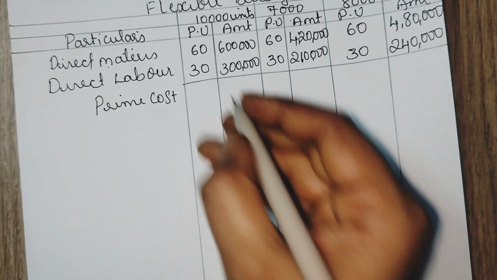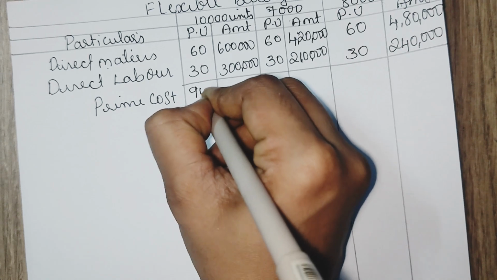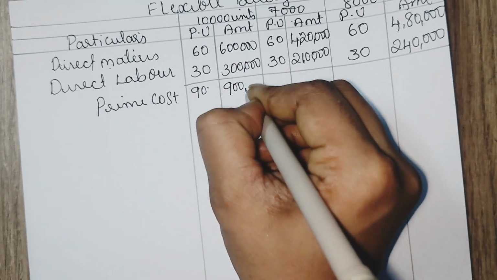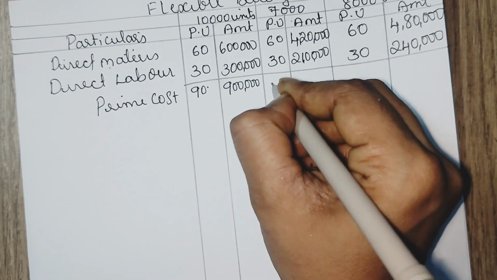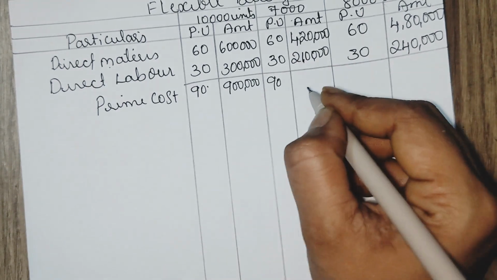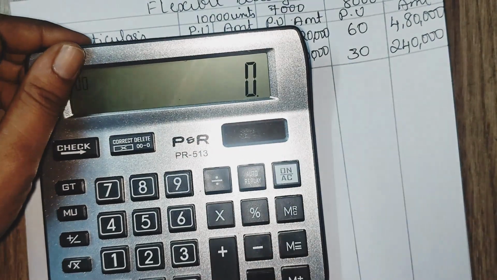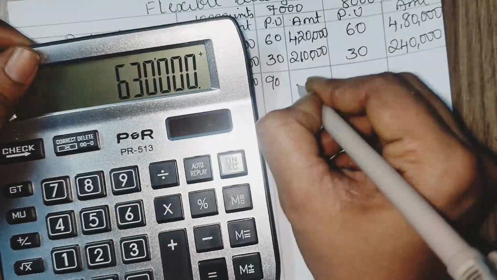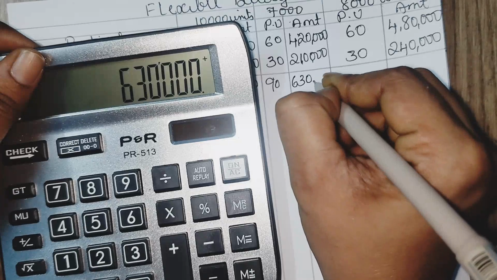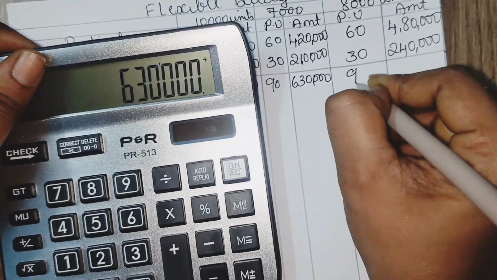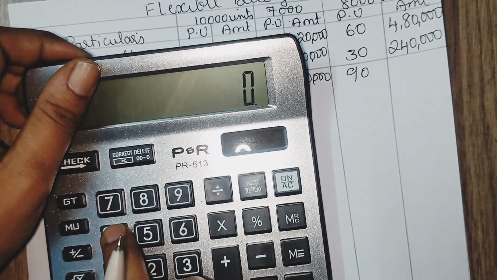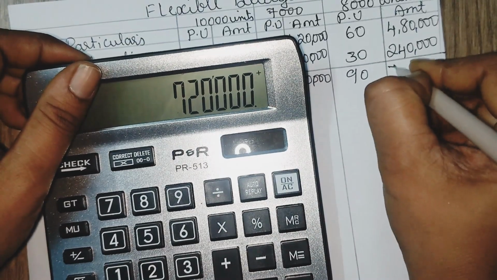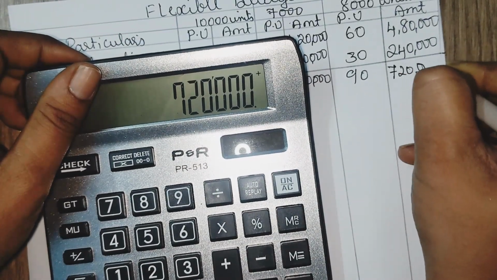What is the total? 60 plus 30, 90, and 6 lakh plus 3 lakh, 9 lakh. 90, 4 lakh 20 plus 2 lakh 10,000, 6 lakh 30,000. 90, 4 lakh 80 plus 2 lakh 40,000, 7 lakh 20,000.